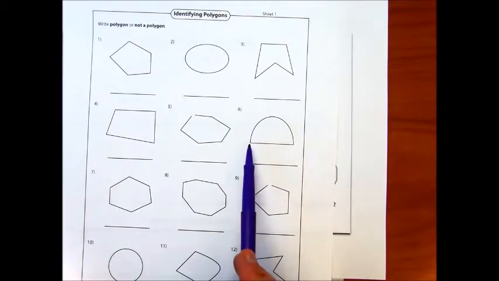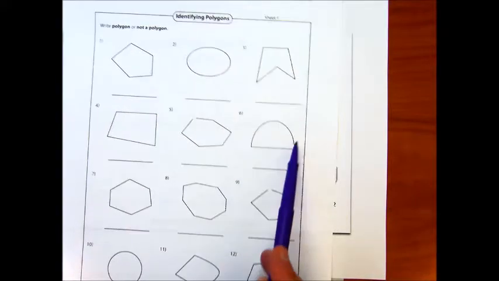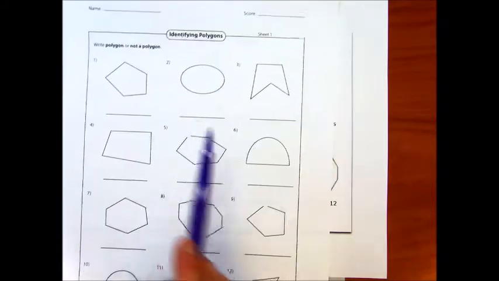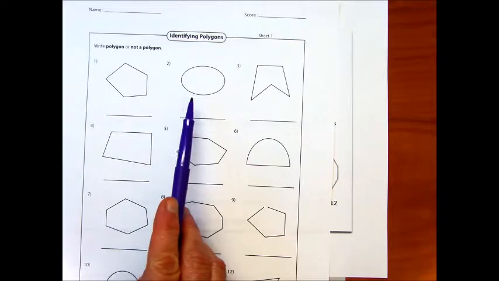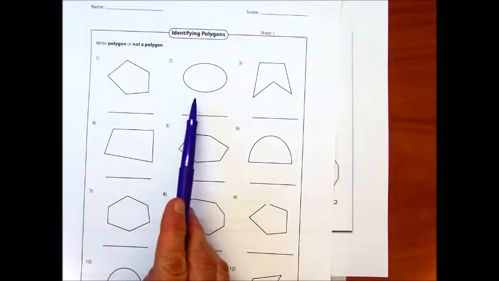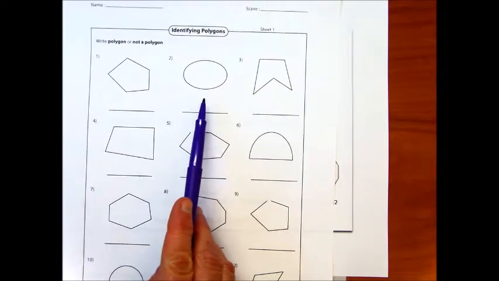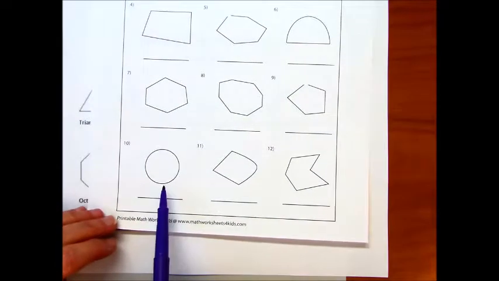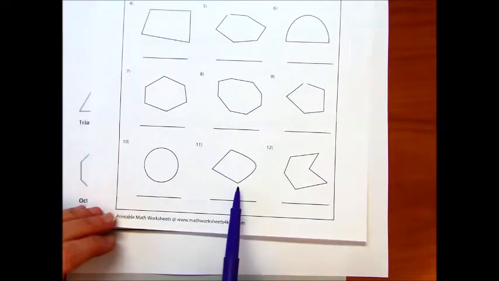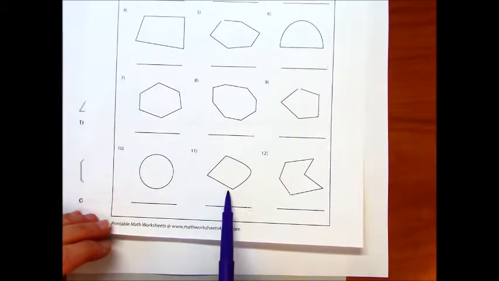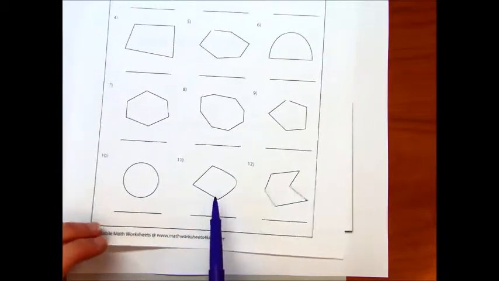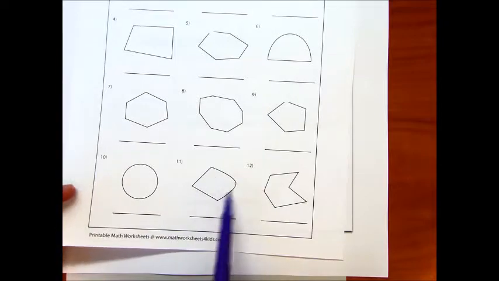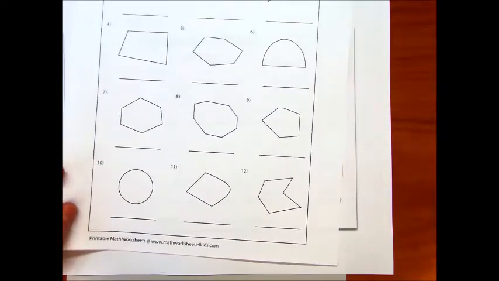We've got a curved line. Even though it's closed, it's still not a polygon. Here we have an elongated circle called an ellipse. Here is a circle. That is not a polygon, nor is this one, even though part of the figure has straight lines or line segments. The other part does not.